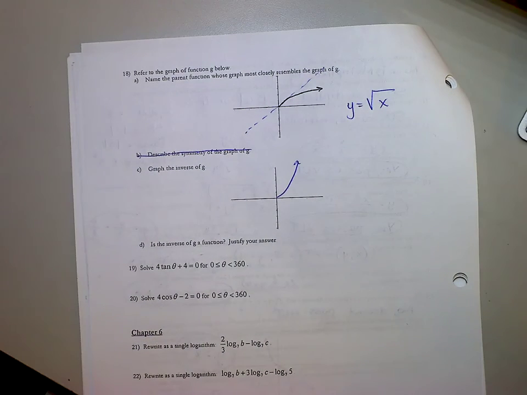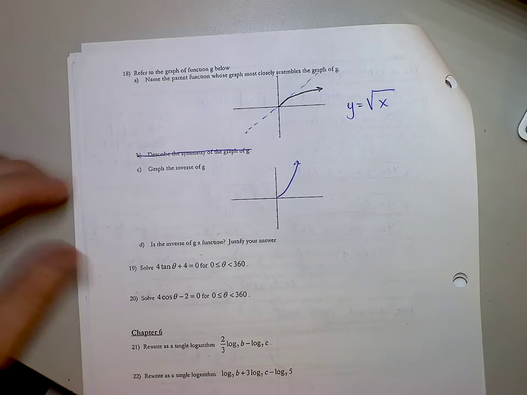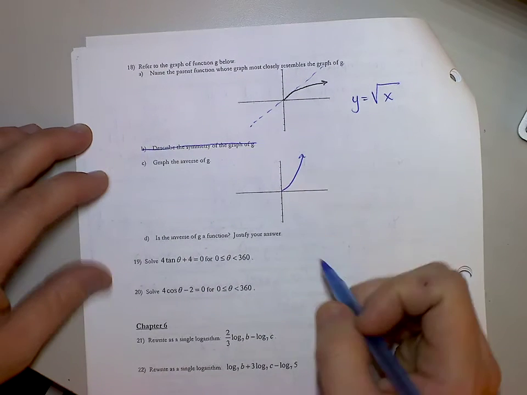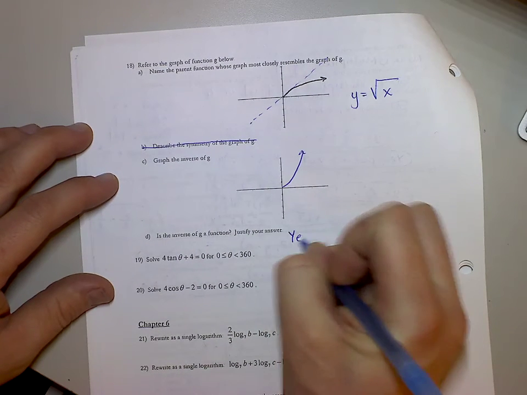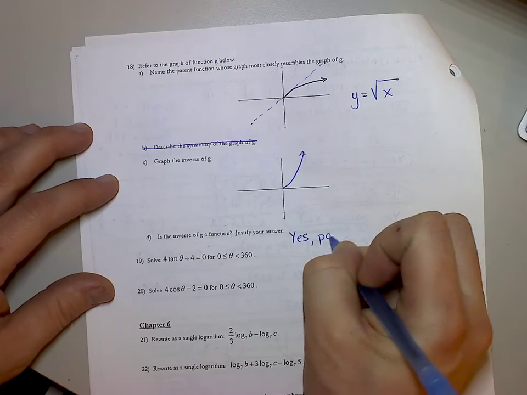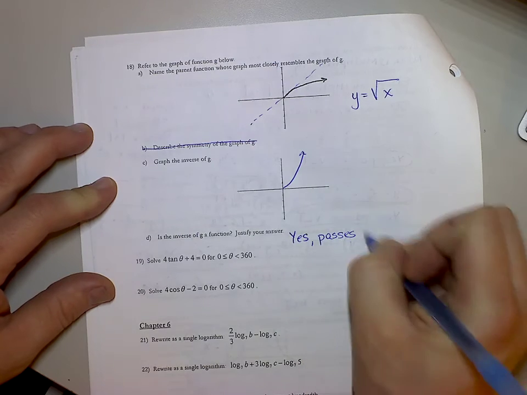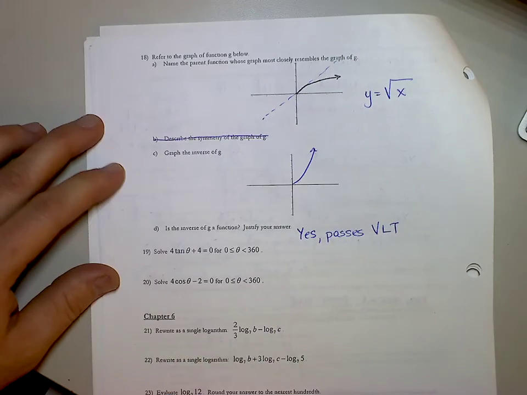Is the inverse of g a function? Justify your answer. Well, based on this, you would say absolutely. Yes. Passes the vertical line test.